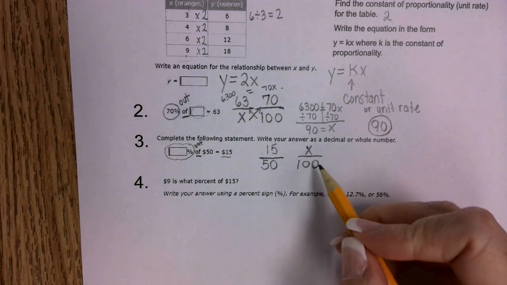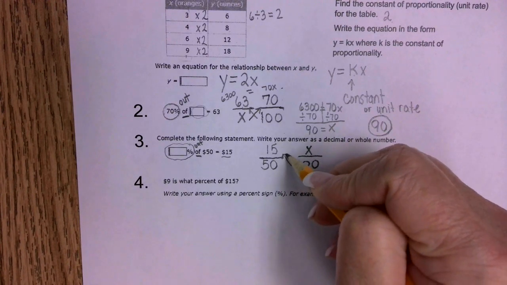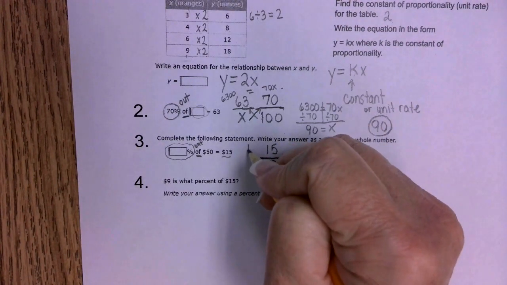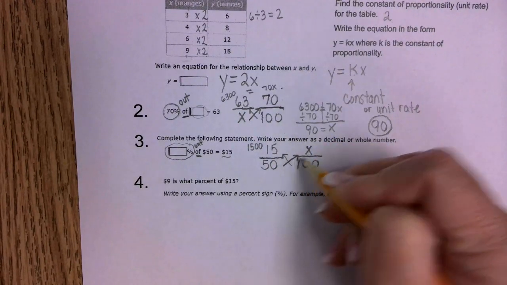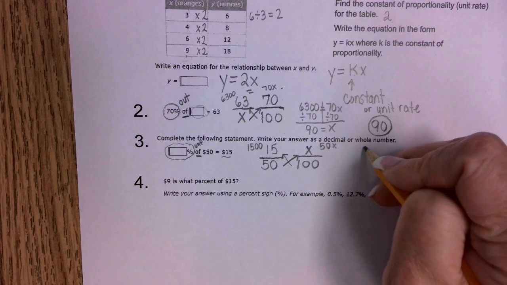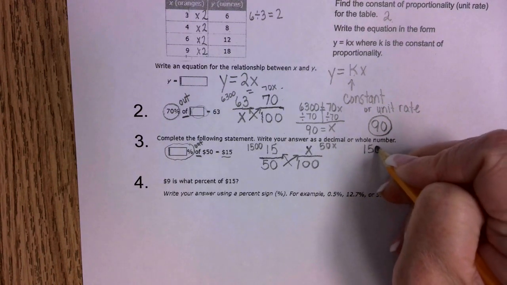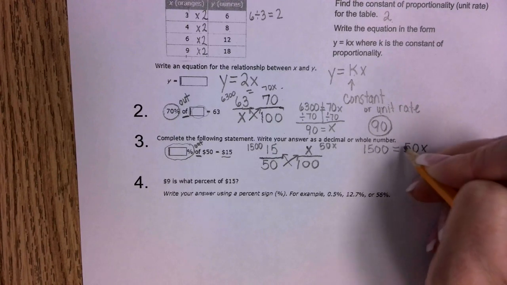So we're looking for a percent in this problem. So 15 times 100 is 1500, and 50 times x is 50x. So then we've got the equation 1500 is equal to 50x.